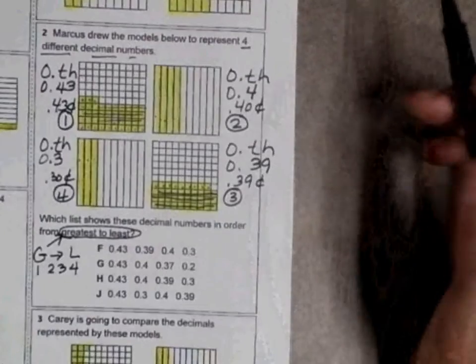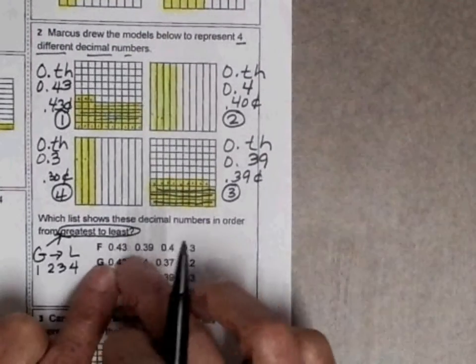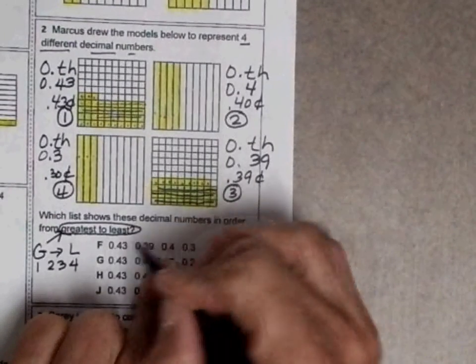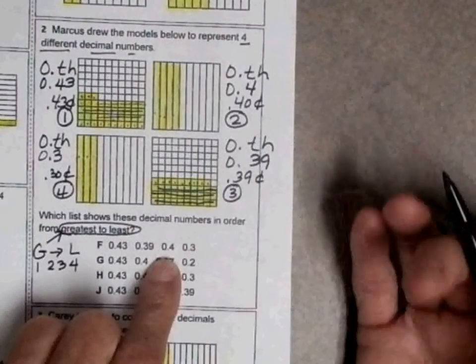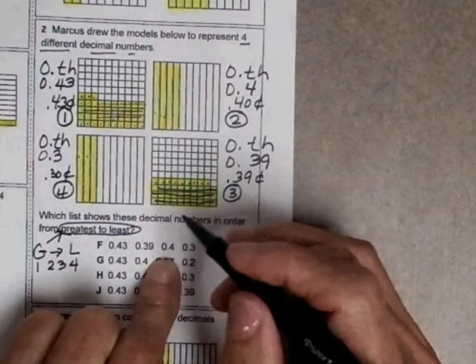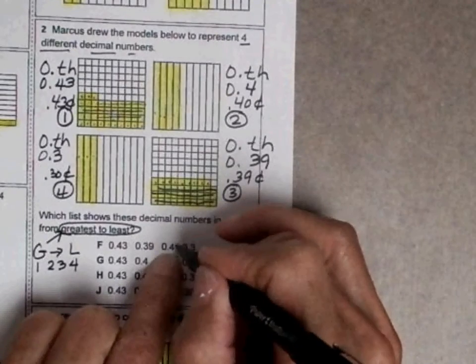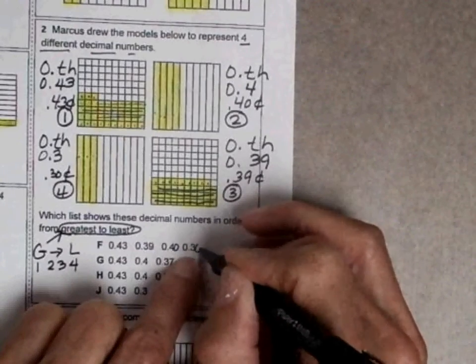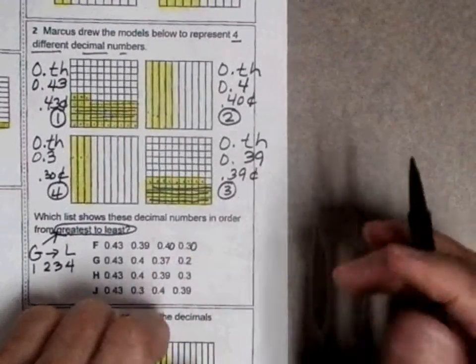One thing that you want to make sure you do after you do all this beautiful work is when you come down to your list, make sure you convert this or change this to an equivalent decimal, because we know that 4 tenths is also equivalent to 40 hundredths. 3 tenths is equivalent to 30 hundredths, or 30 cents.